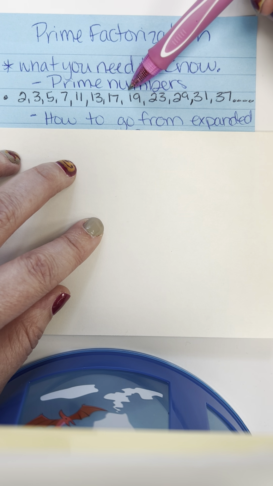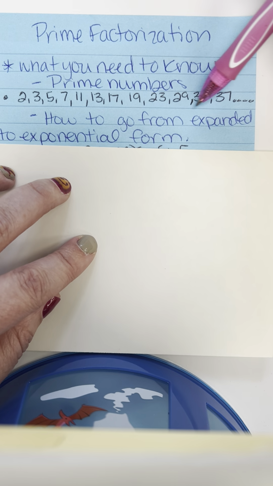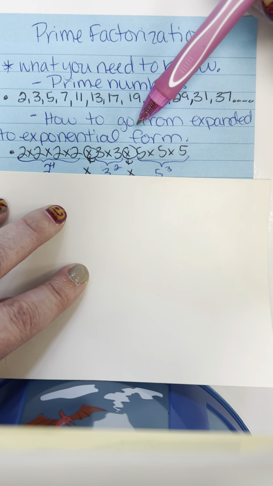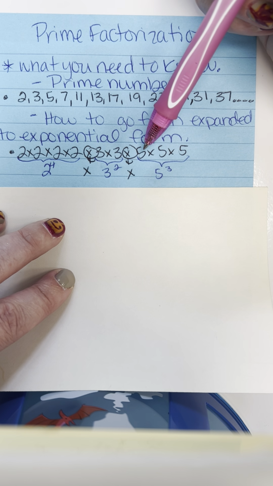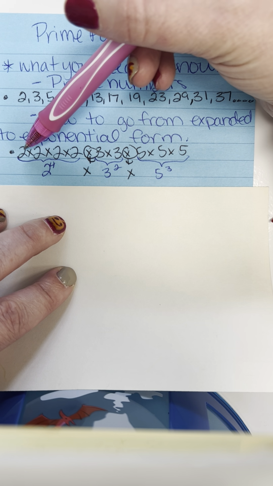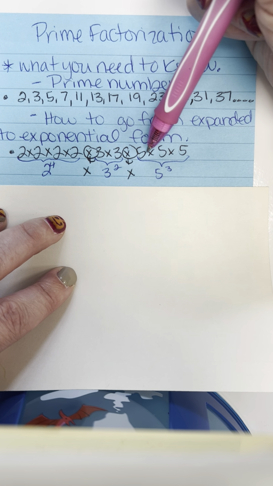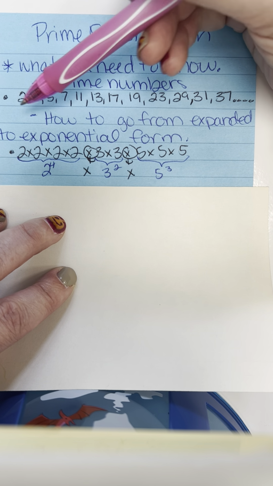Another thing that you need to know is how to go from expanded to exponential form. For example, how do you go from this to this? So here we go. I separate my numbers in order. So I write my bases, which are my repeated numbers. If you're not sure, you could go ahead and watch my video on powers and exponents.